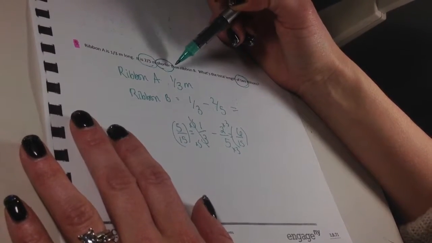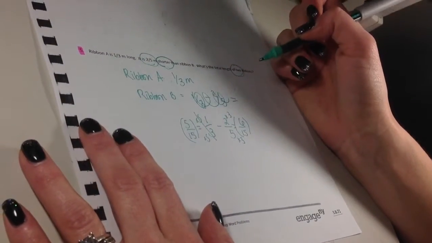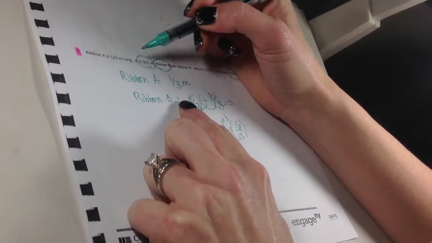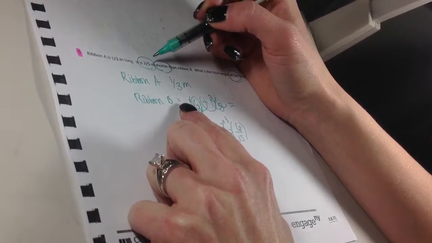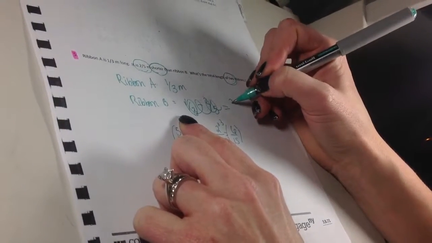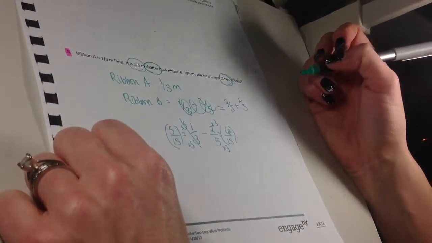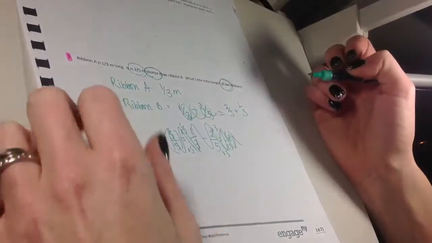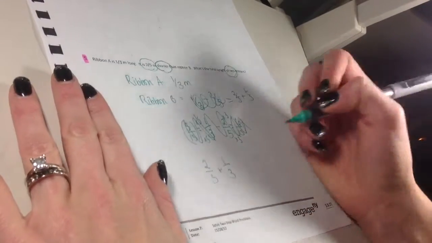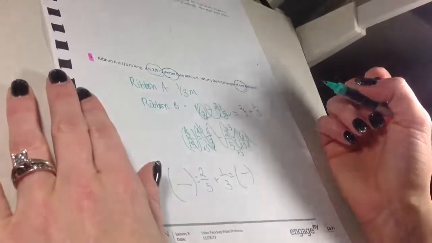So when I looked at this again, I realized that ribbon A is shorter. So it says ribbon A is 1/3 meter long, okay? So they're talking about ribbon A, it's shorter than ribbon B. So I know if it's 2/5 shorter, I'm actually adding those two rather than subtracting, which was a little confusing, but luckily I was able to catch my mistake. So I have 2/5 plus 1/3, and the conversions are going to be the same, it's just that I'm adding rather than subtracting. That's why we want to go nice and slow.